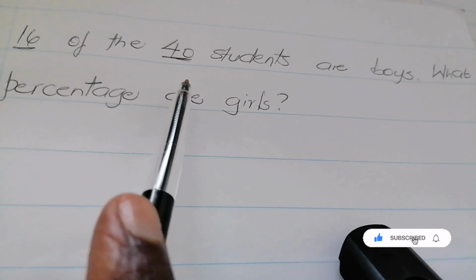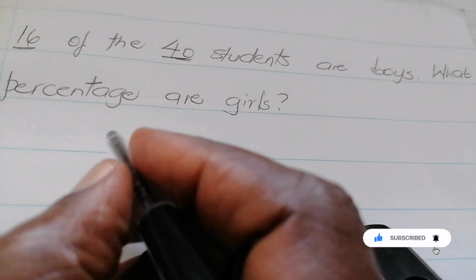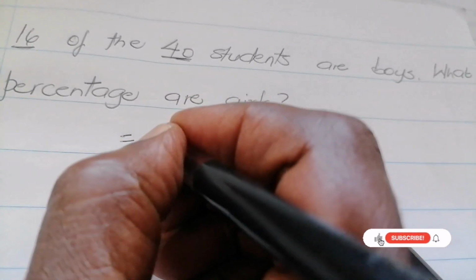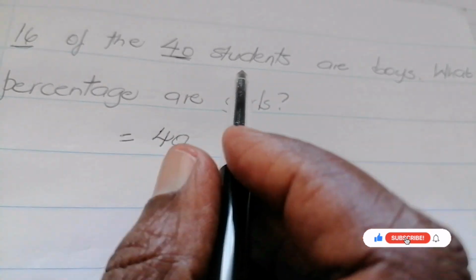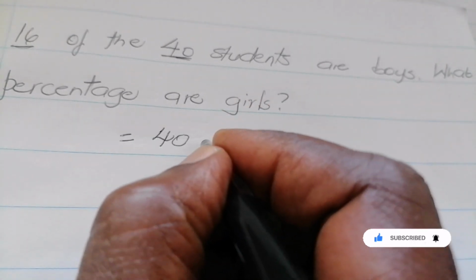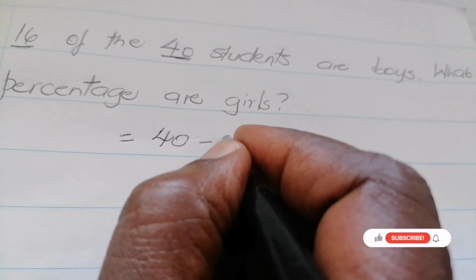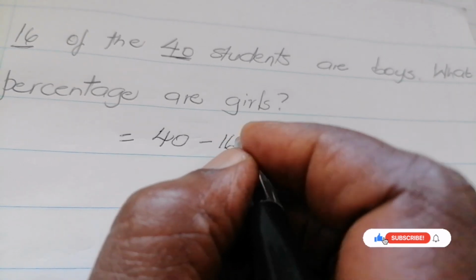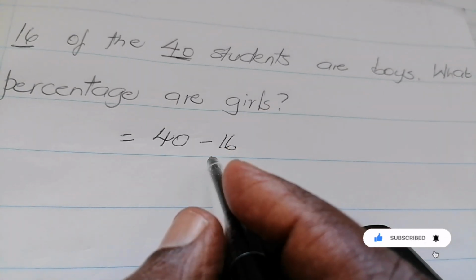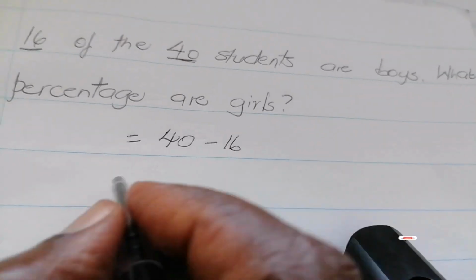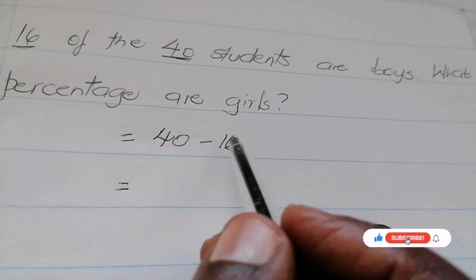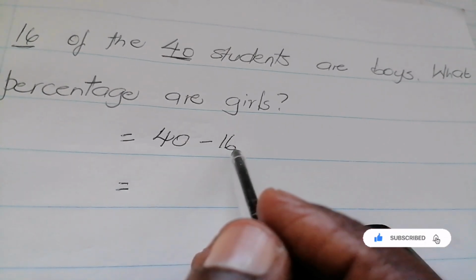So let's start. It is equal to 40, which is the total number of students in the class, minus 16. 0 take away 6, 0 minus 6.